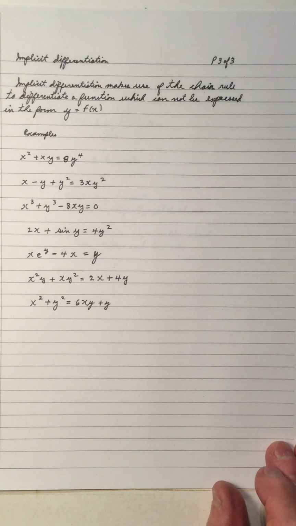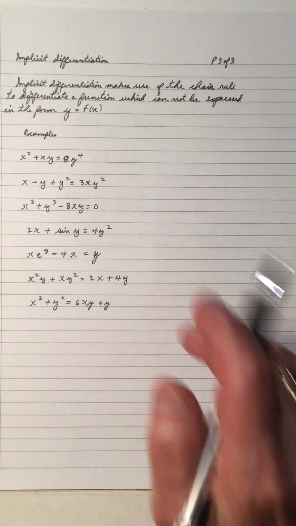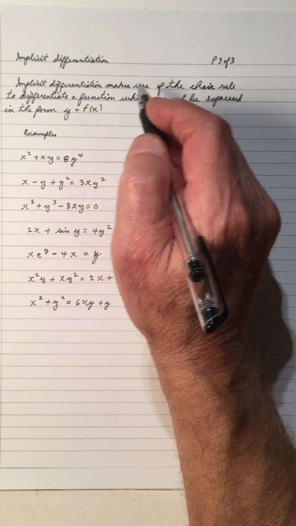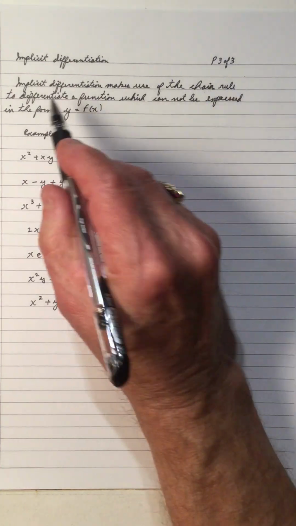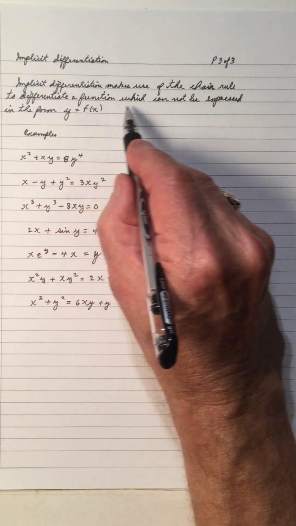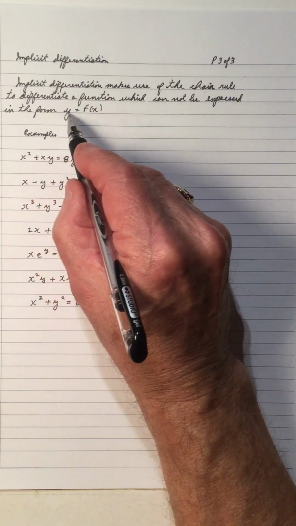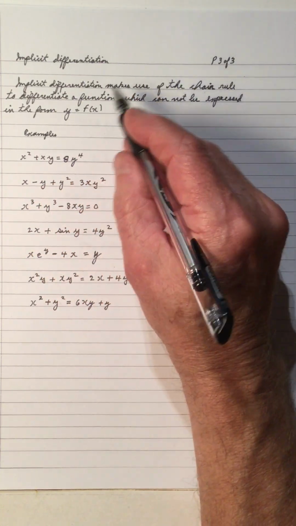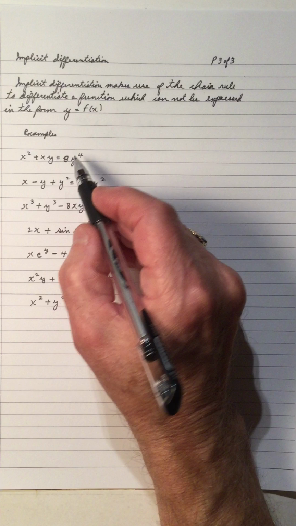Now, what about an implicit? Implicit differentiation makes use of the chain rule to differentiate a function which cannot be expressed in the form of y equals f of x. And I have many examples down here.